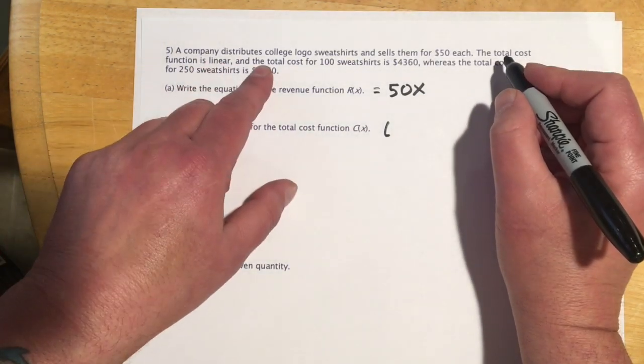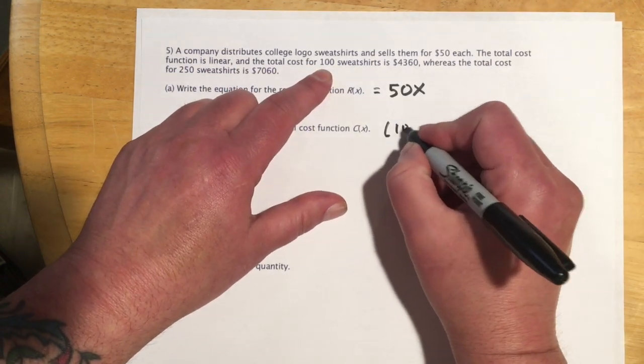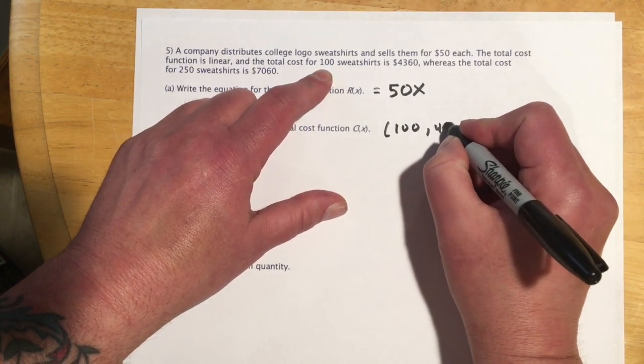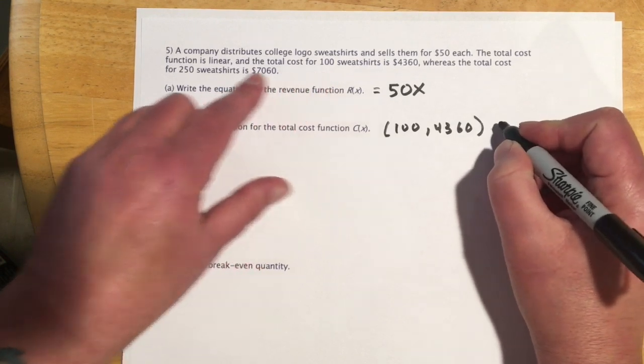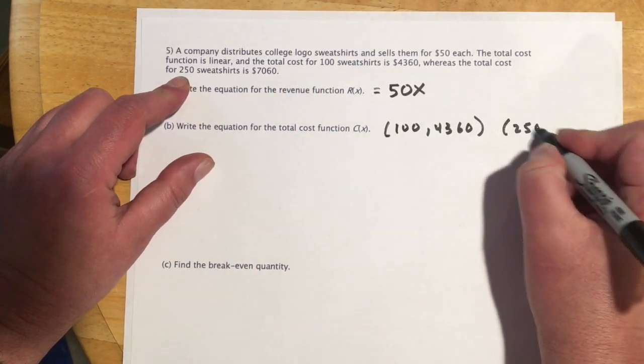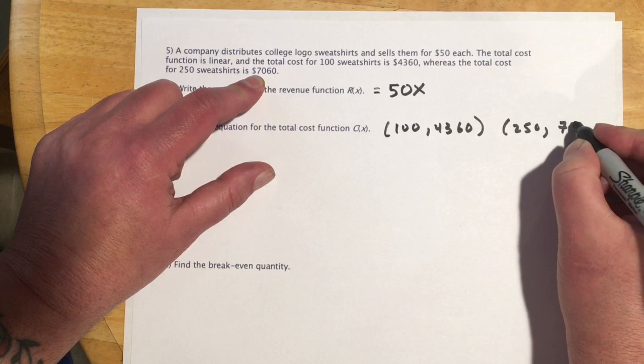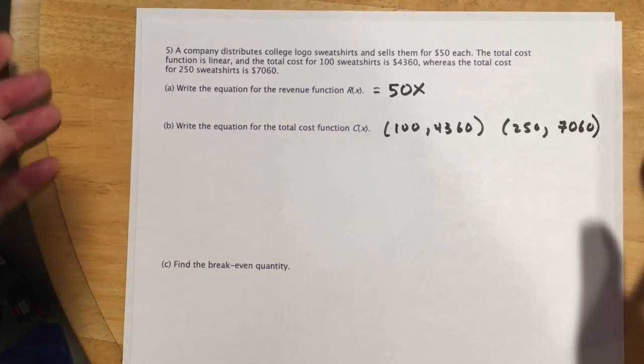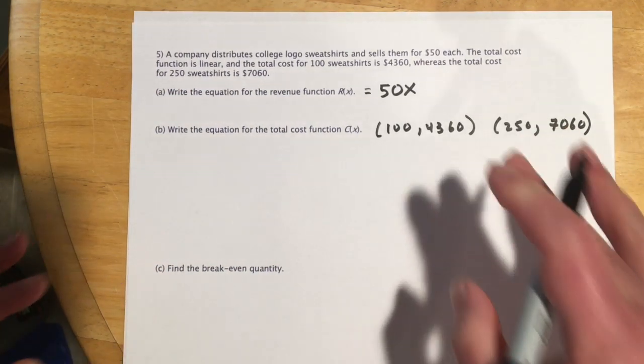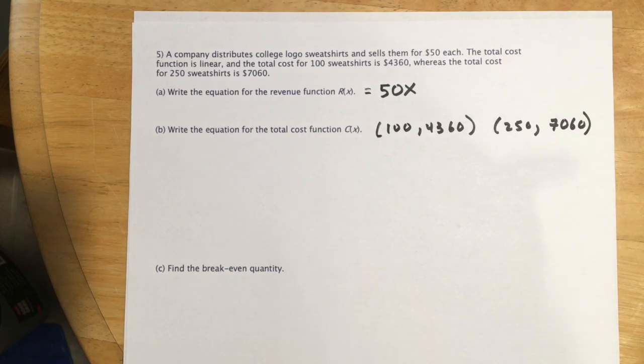Cost function, that one's a little more involved. So total cost was linear, and we know 100 shirts goes with $43.60, and we know that 250 shirts goes with $70.60. And so now, given that, I can find the equation of the line.